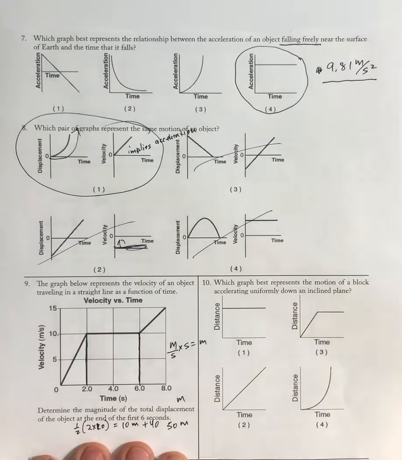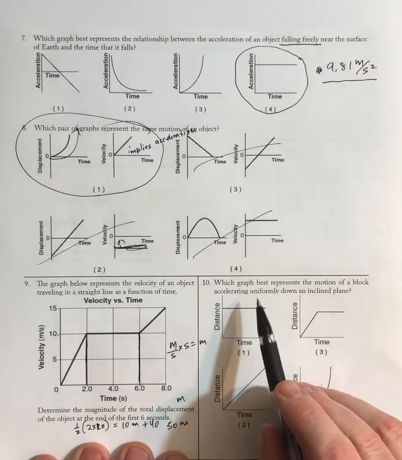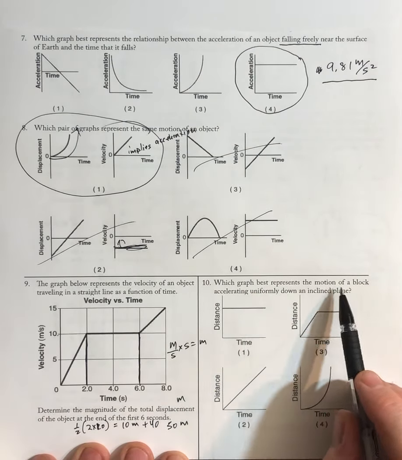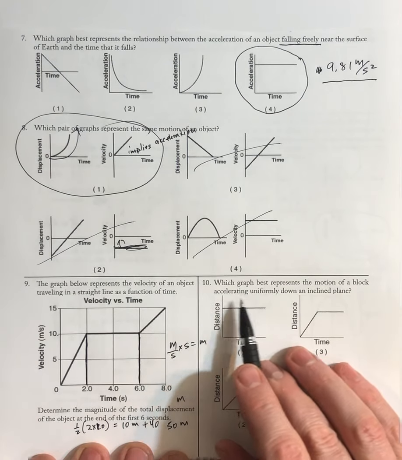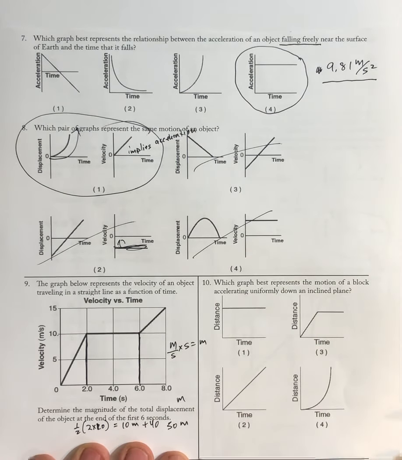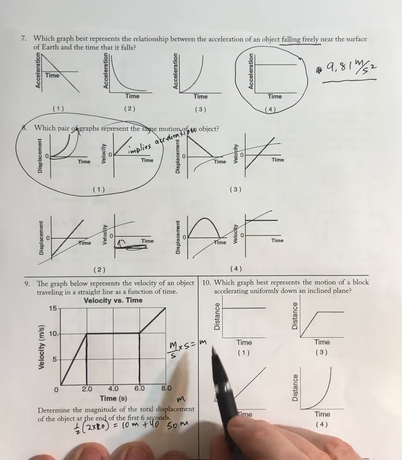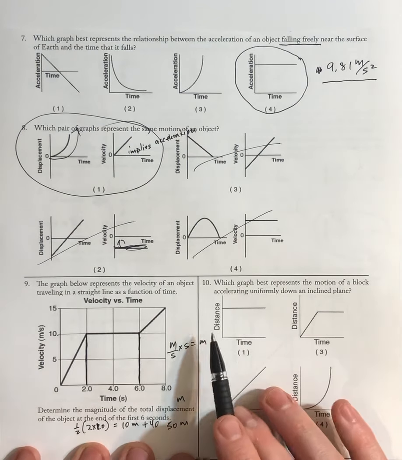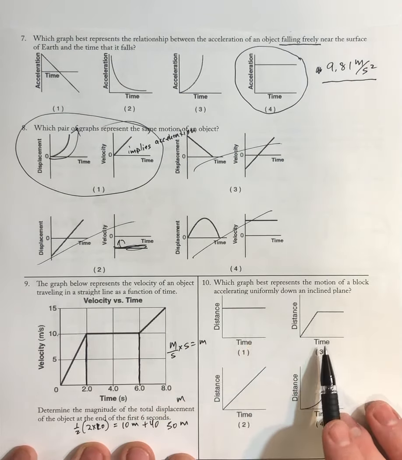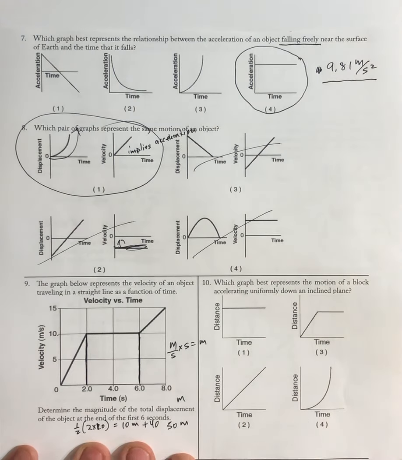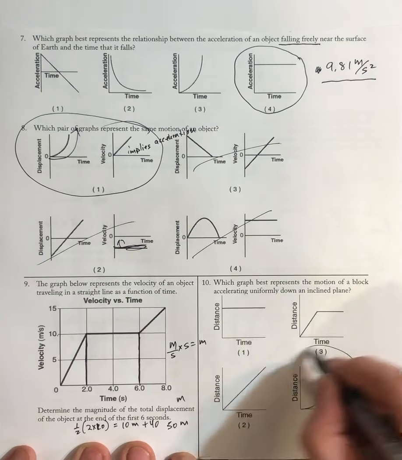Okay, last part. Which graph best represents the motion of a block accelerating uniformly down an inclined plane? We talked about this at some length. I've already talked about this 3 times. I have distance versus time for all of these. If it's accelerating, it means that there has to be some sort of exponential curve.